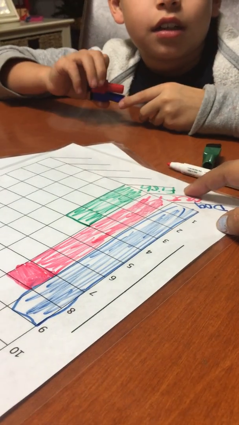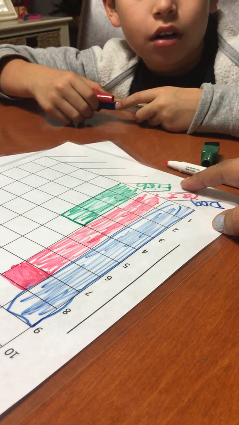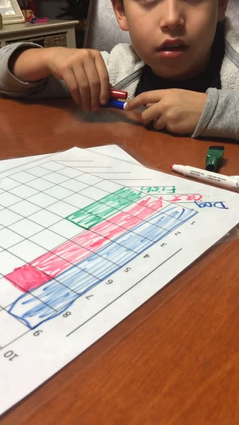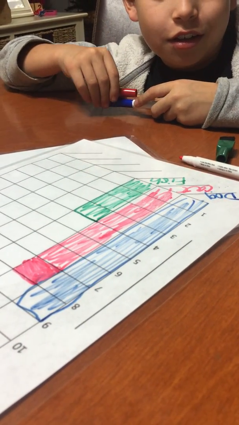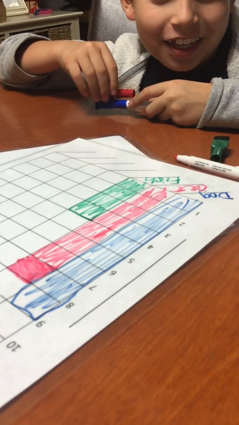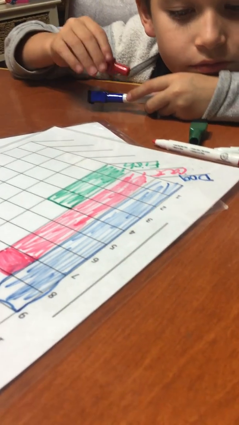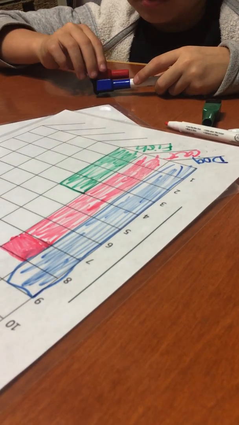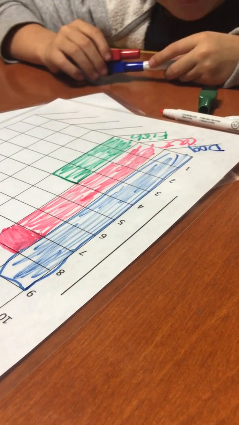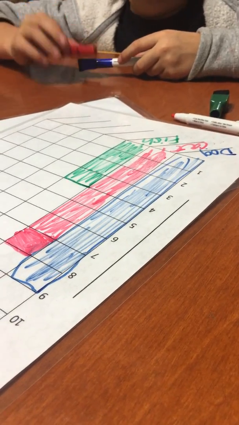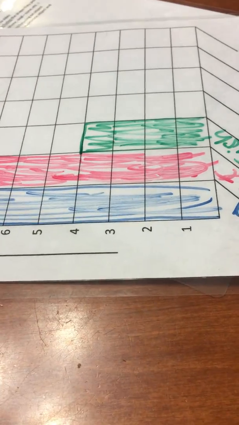And what about fish? 4. So what do I do to those numbers to see how many people liked both of those together? Add. Okay, so you had 8 and 4. So 8 plus 4 equals 12. So that means that 12 people liked cat and fish.